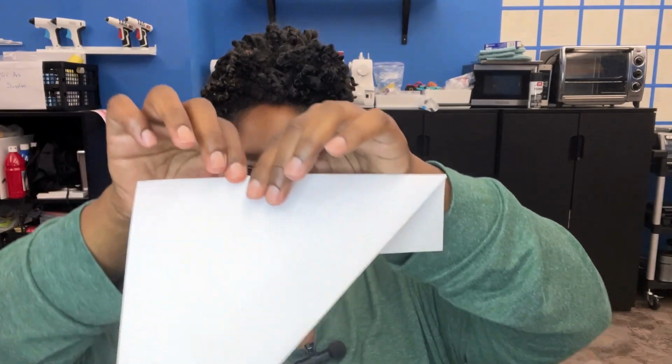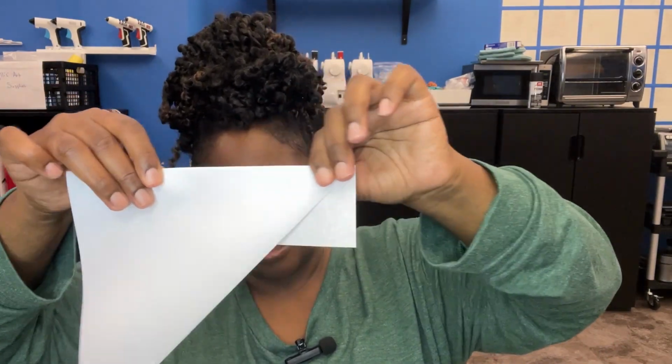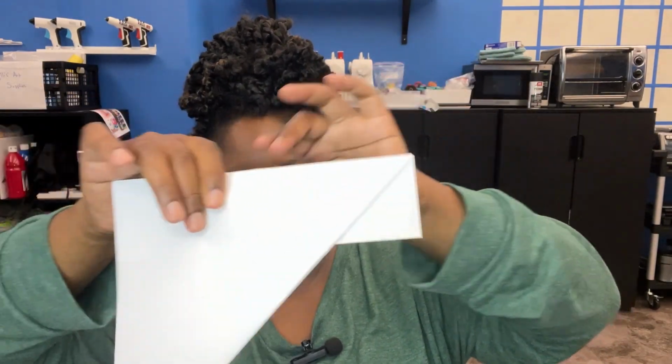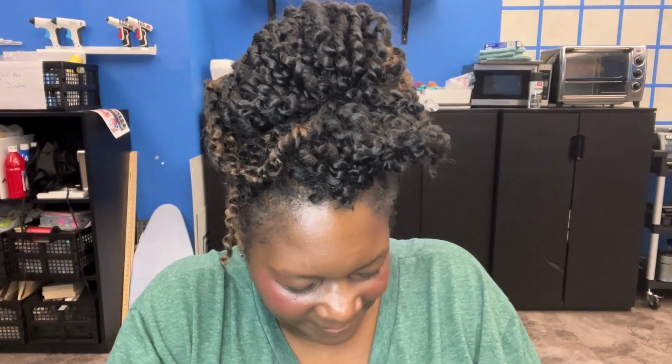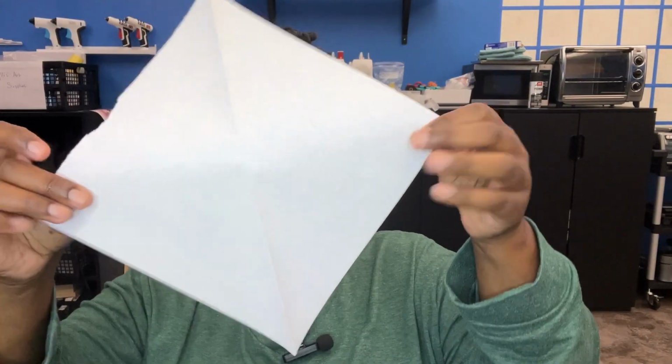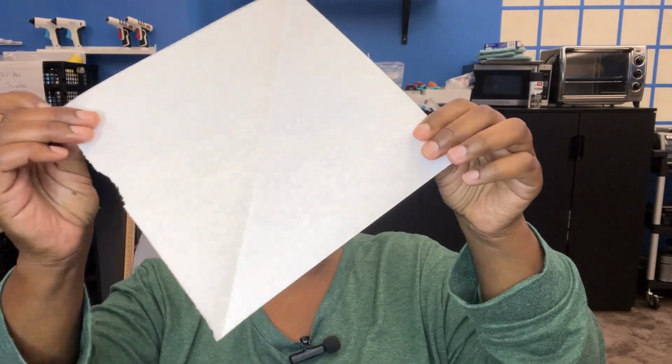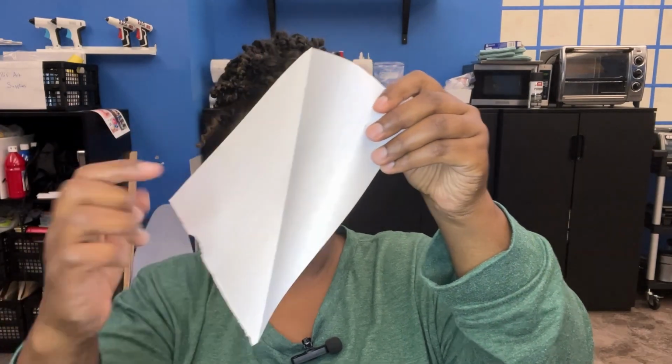So I'm just going to fold it up like this and really crease it well a couple times. And then I'm just going to carefully rip it. And I messed up, whatever. And then you should have a perfect square. So you're going to open it up, and at each corner, you're going to fold it to the center.